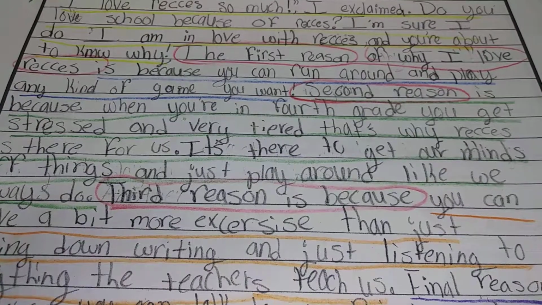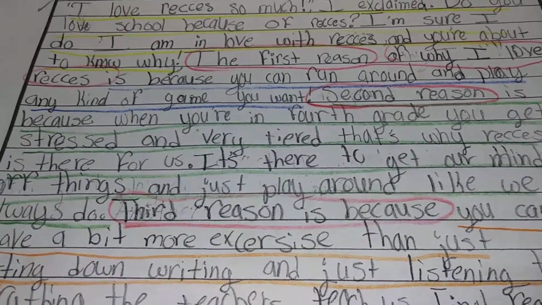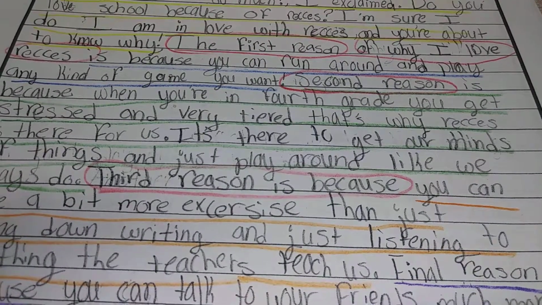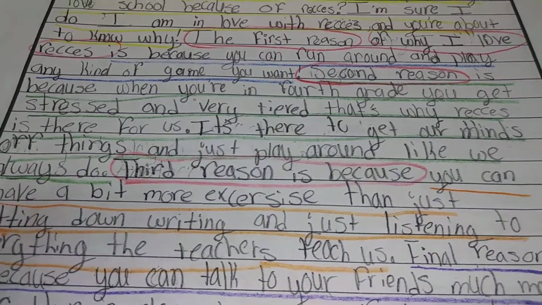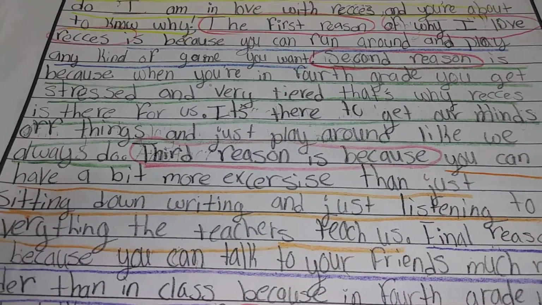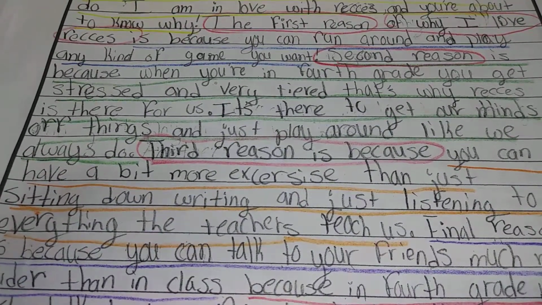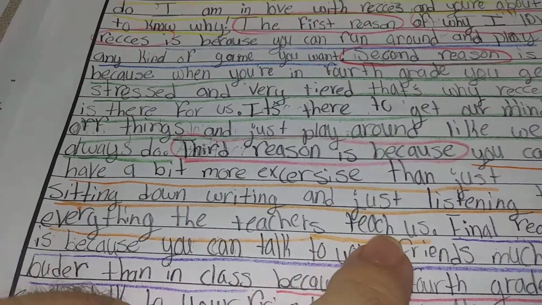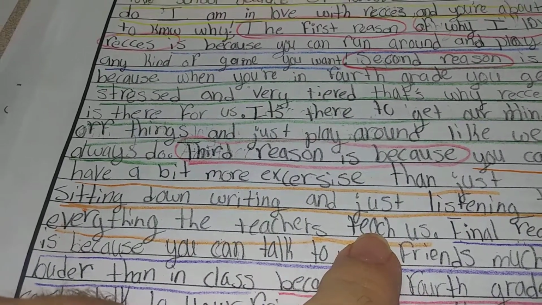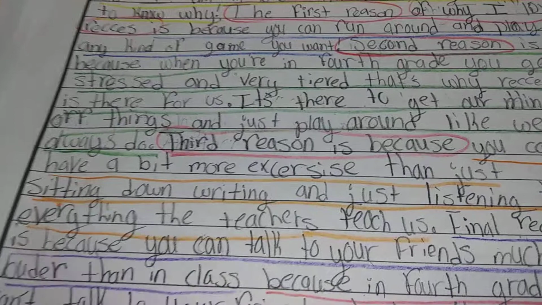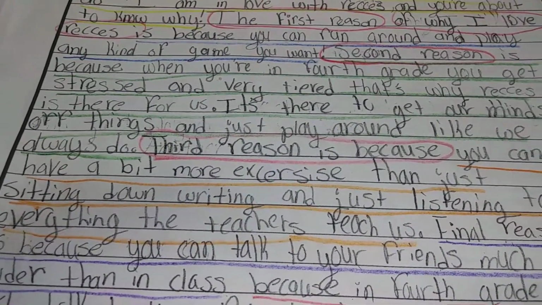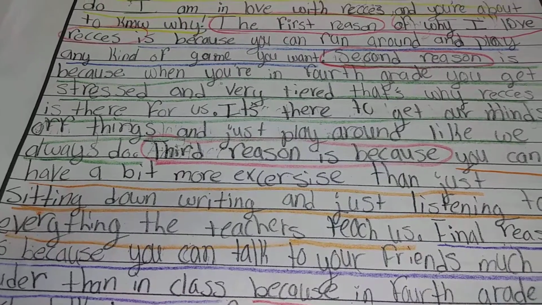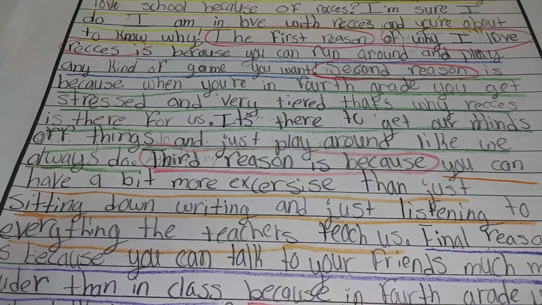My third reason, again, basic transitional phrases are not meaningful, so those would always be 2-3 papers instead of 3-4 papers. You can have a bit more exercise than just sitting down, writing, and just listening to everything the teacher teaches us. So the reason is exercise. Nothing was written about what kind of exercises. You would ask for an example of the exercise. How do you do the exercise? What are the steps? What makes exercise enjoyable? Because many people will think exercise is annoying and monotonous.